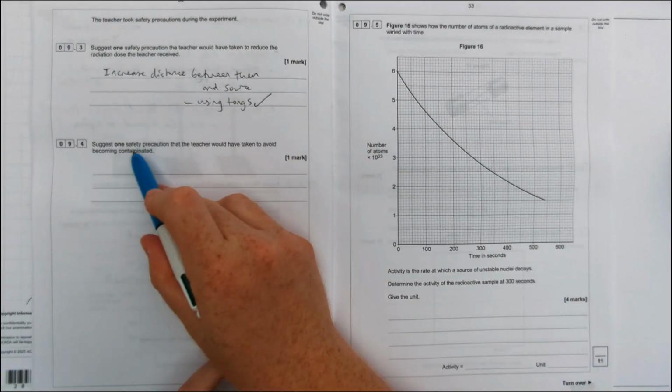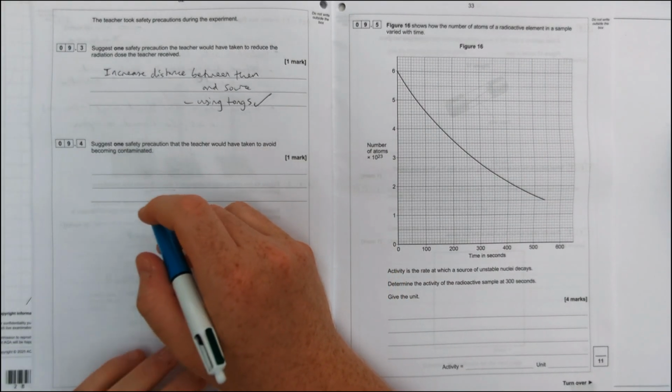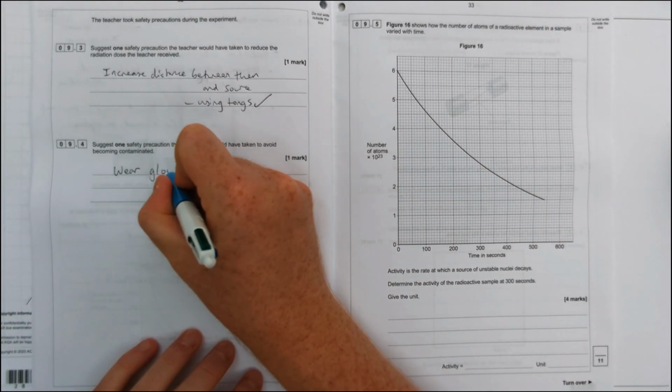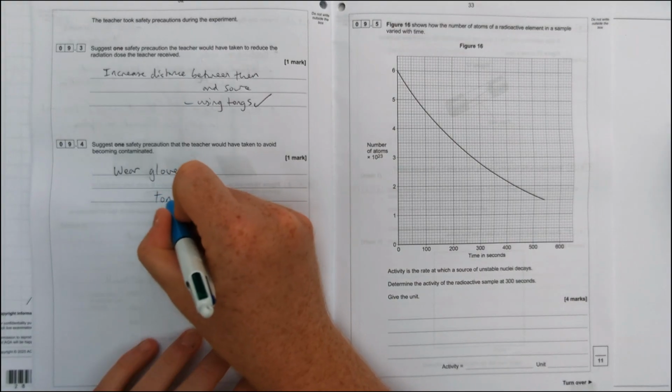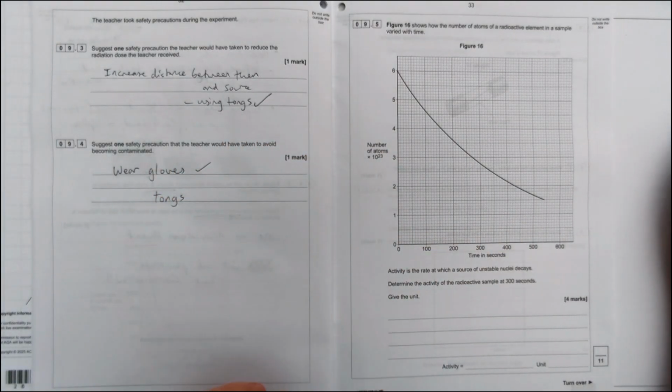The teacher could say, to avoid becoming contaminated, so that means for it to get inside their system, the easy way to talk about that is to wear gloves. Or you could talk about tongs again, which is a bit silly. I'm not saying the same thing twice, but to stop it getting in your system, both of those would be valid.